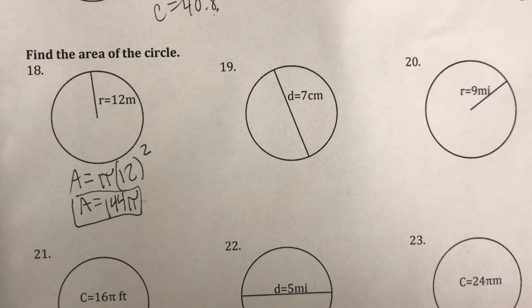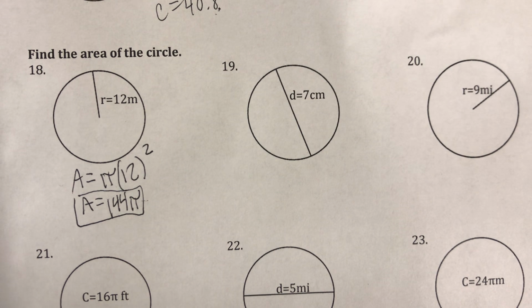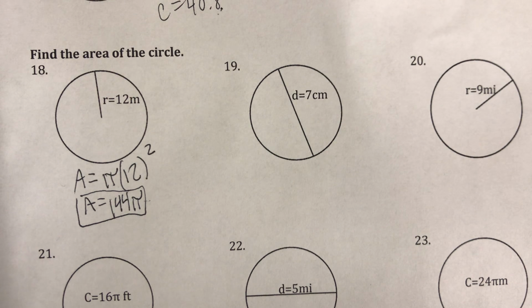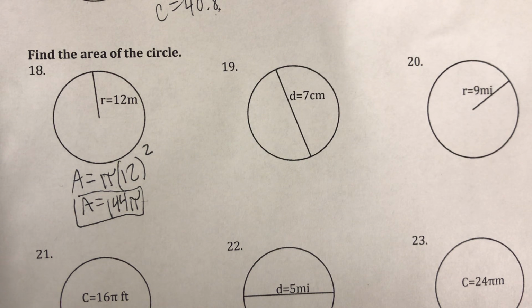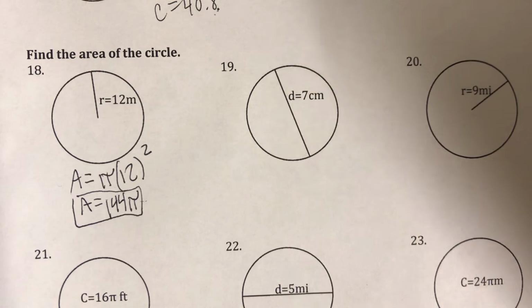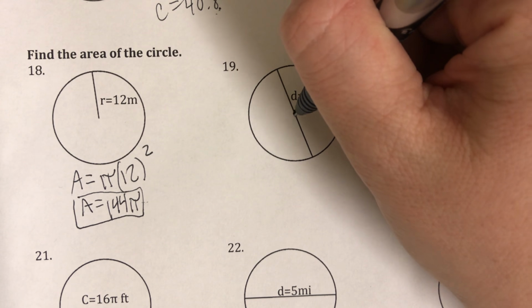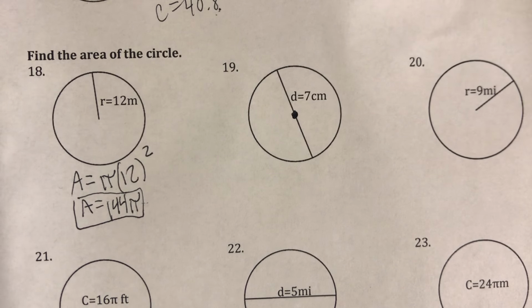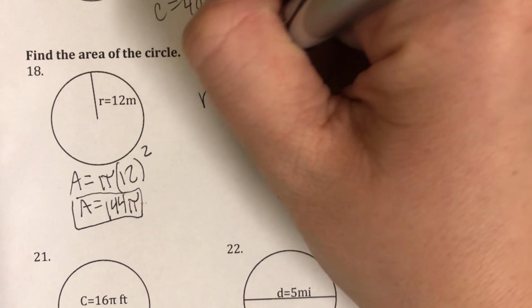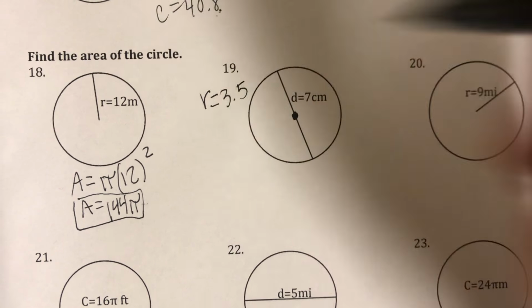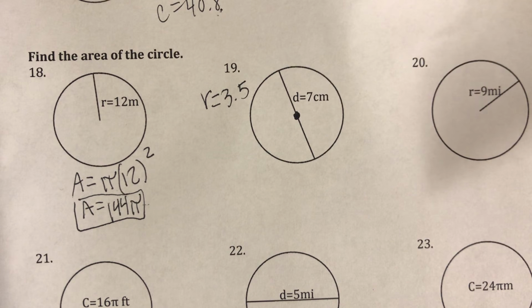Number 19 says that the diameter is equal to 7 centimeters. Remember that our radius is half of our diameter. So half of 7 is 3.5. You can type that into your calculator if you need to. Radius is equal to 3.5.